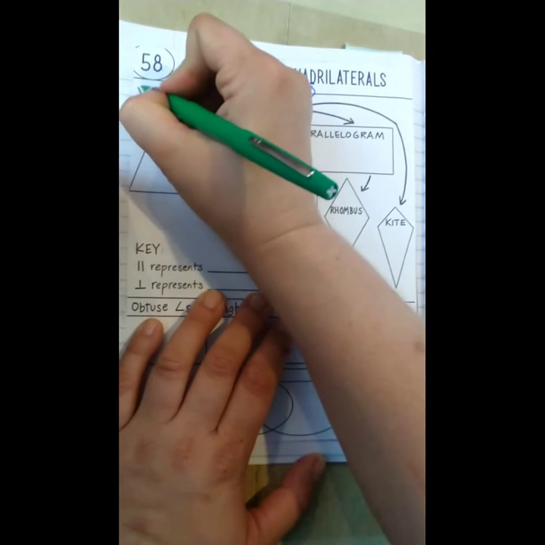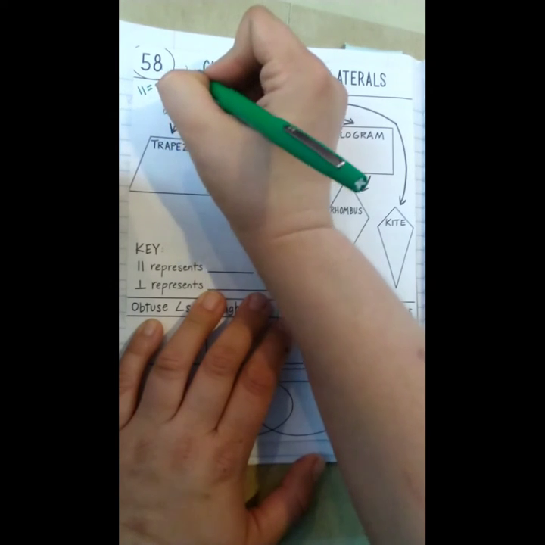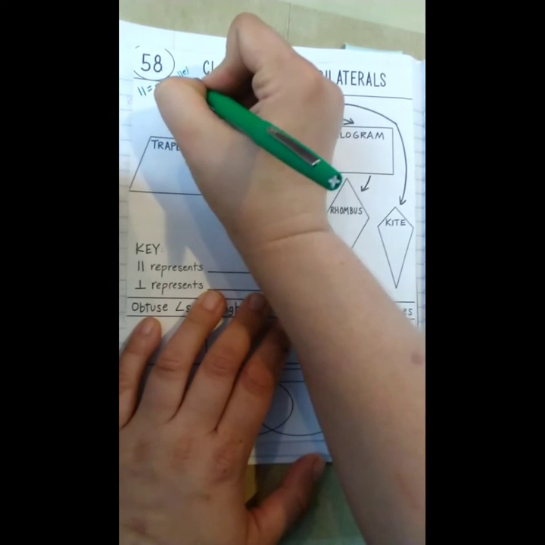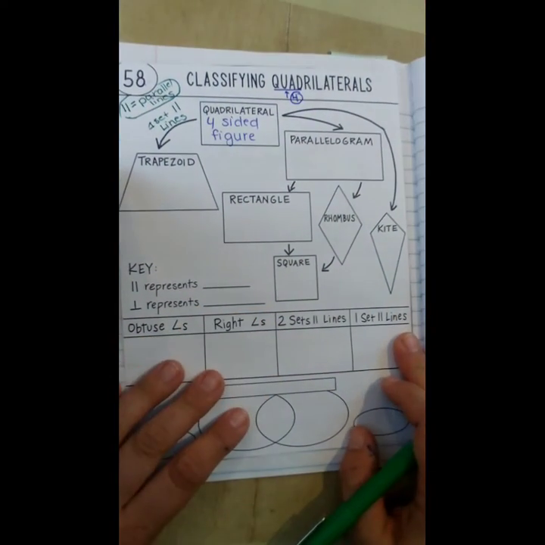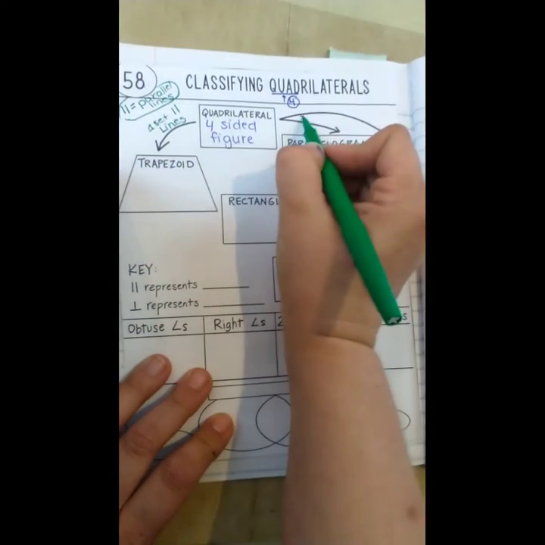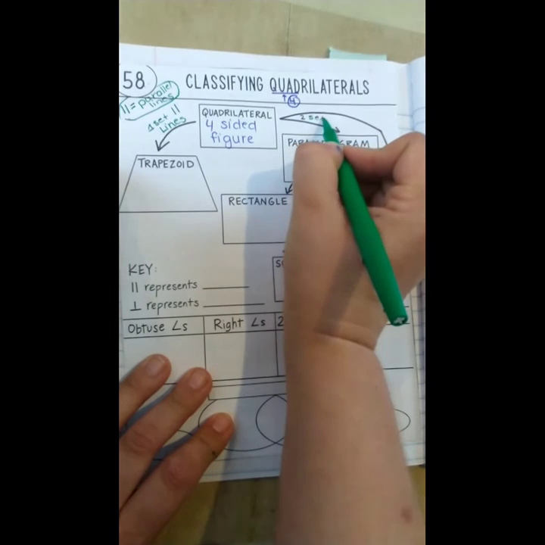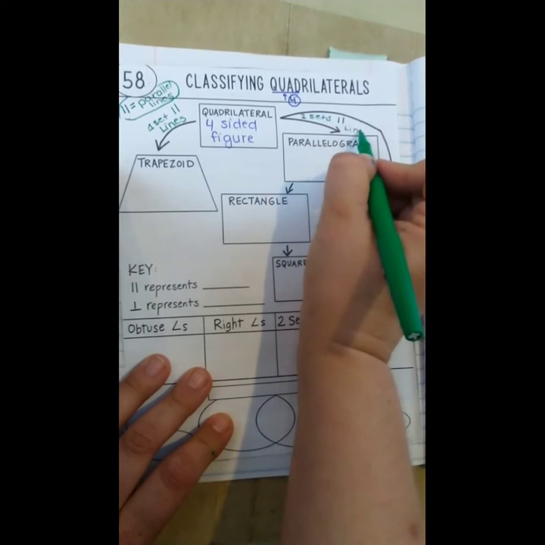I'm going to say over here, parallel equals parallel lines. So we know what that means. Okay, 1 set of parallel lines, and these are 2 sets of parallel lines.